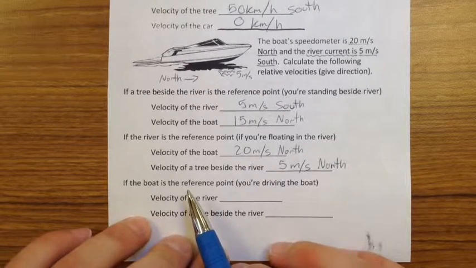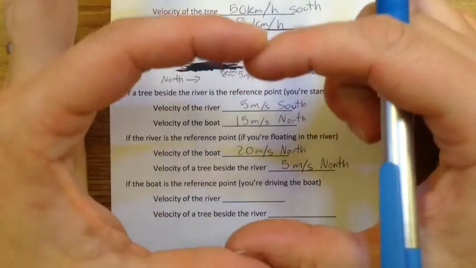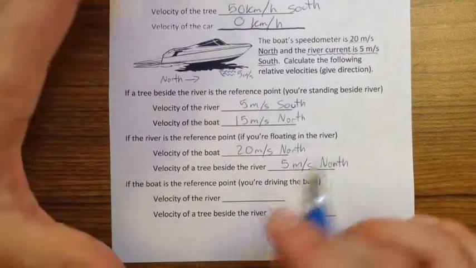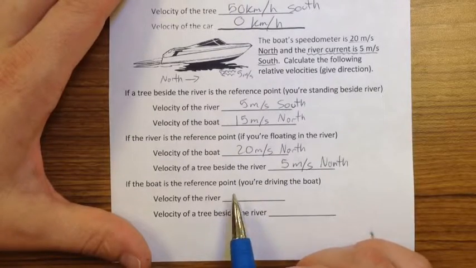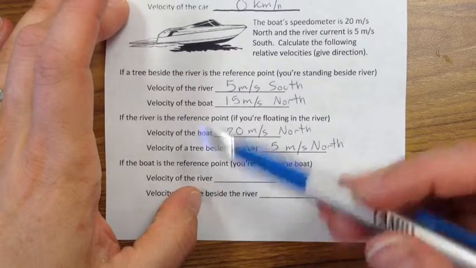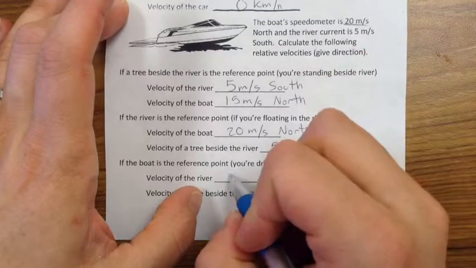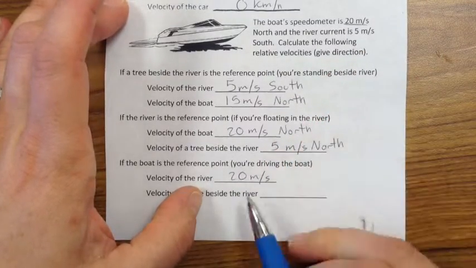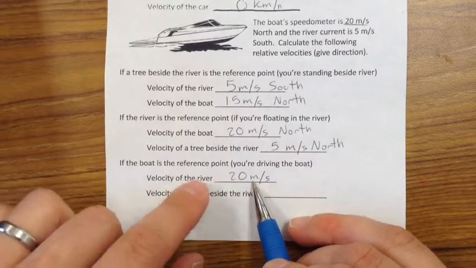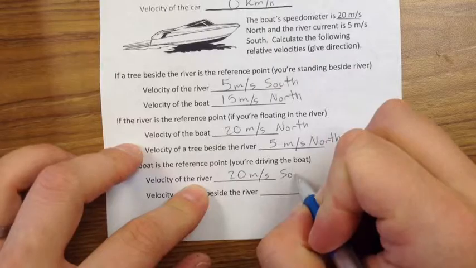Now, if the boat is the reference point, if you are driving on the boat, and all you do is look through the camera on your cell phone, you can block everything out. How fast does the river appear to be going? The boat is on the river, so the velocity of the boat is that 20 meters per second, because that is what the boat is traveling on, so that's what its speedometer is reading. Now the river will appear to be going the opposite direction that the boat is actually moving, so it's going to be 20 meters per second south.